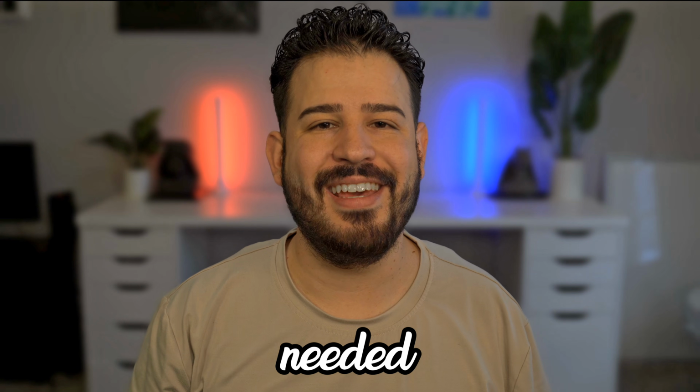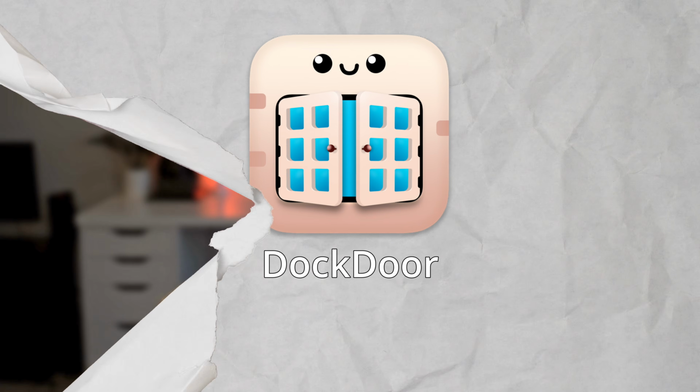These are the top 5 free macOS apps that you didn't know you needed. First up is DockDoor, a game changer for multitaskers.